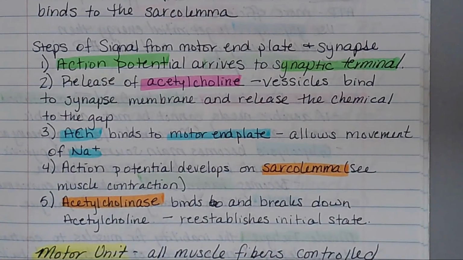So in this case, sodium is leaving from the outside, going in. Okay, so the action potential ends up developing on the sarcolemma, again, because we have that change in charge, and then acetylcholinesterase ends up coming in later on as we're resetting the muscle, and that ends up breaking the bond with acetylcholine, which can get reabsorbed and utilized again as another neurotransmitter somewhere else.